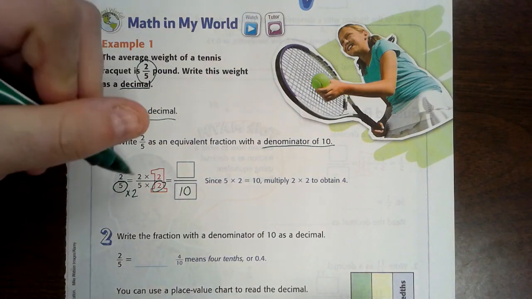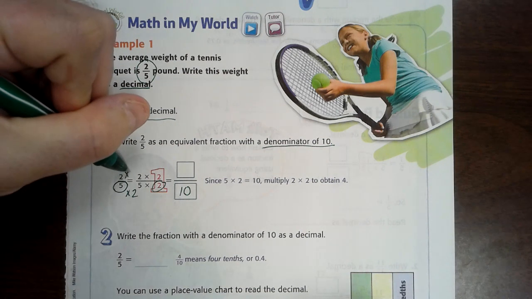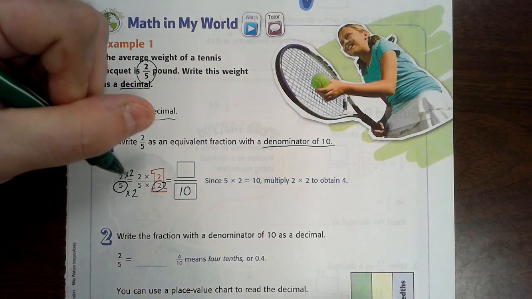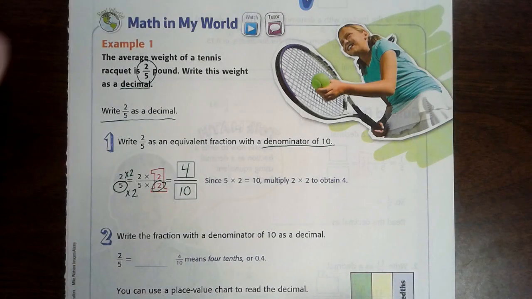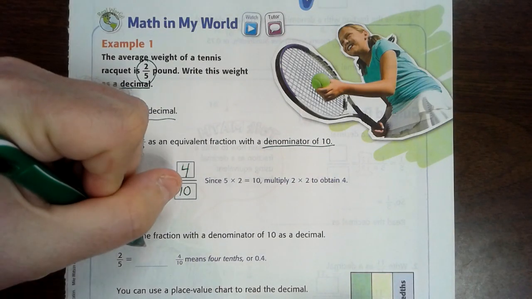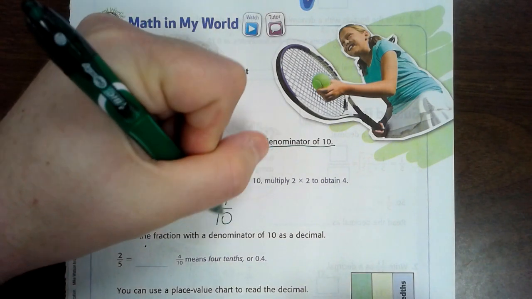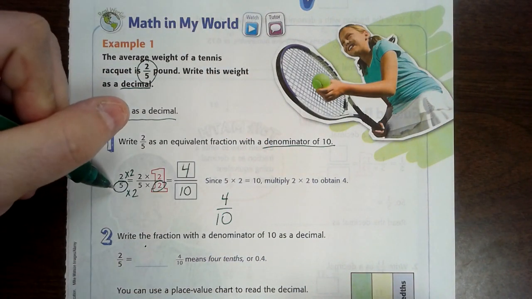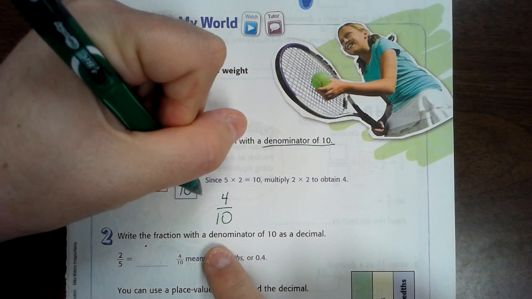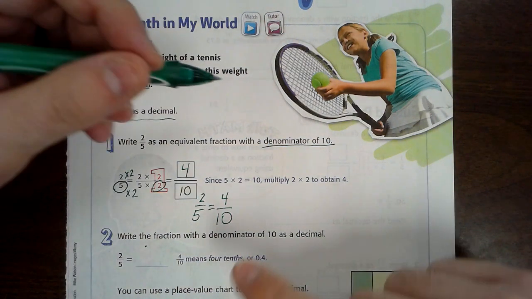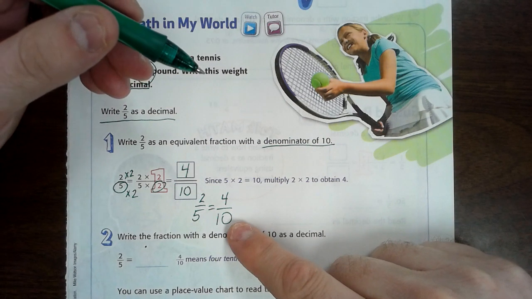And if you remember correctly, we have to multiply the top number by 2 just the same as what we did the bottom one, so that we get 2 times 2 equals 4. So now we have our fraction here of 4/10, okay? This is our fraction, and that is the same as saying 2/5. 4/10 is equal to 2/5. It's the same fraction. We just have a denominator now of 10 underneath of it.